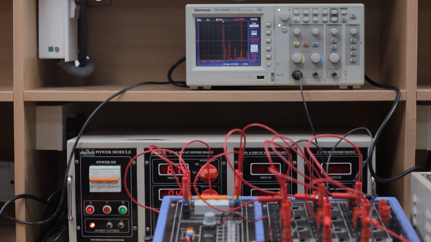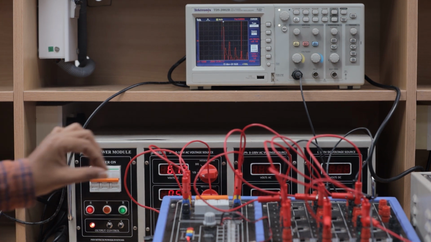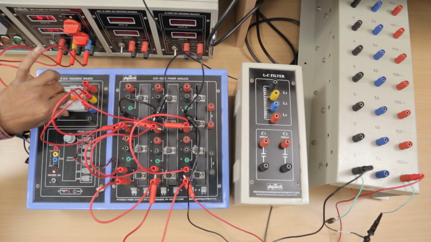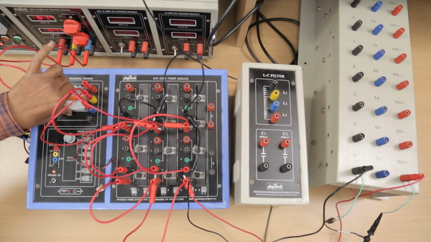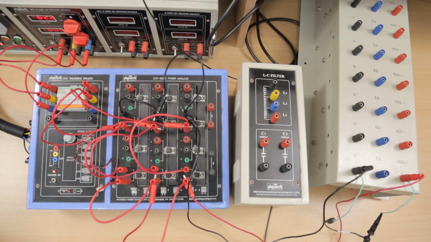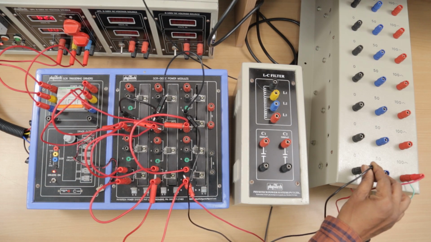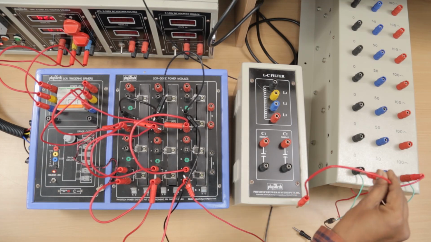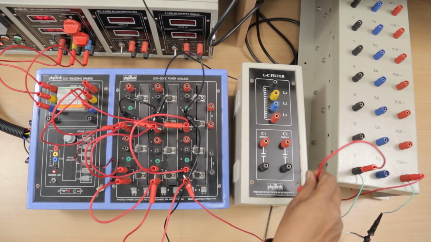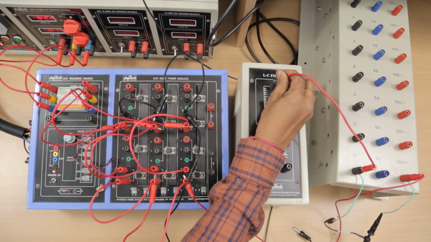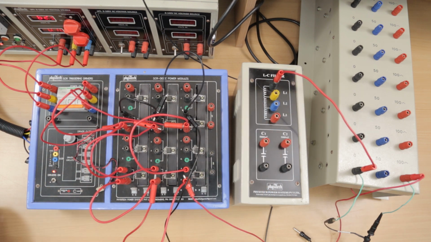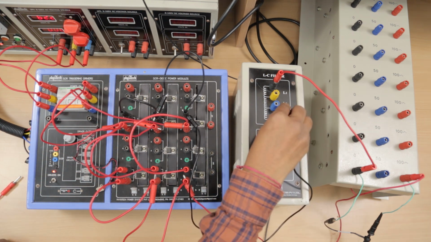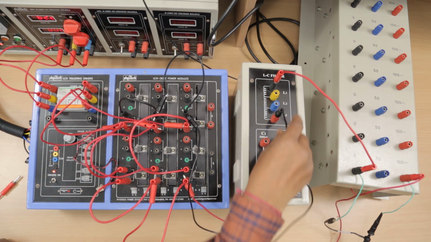Now we will do the RL circuit. For this, make off your MCB of the SCR diode power module and remove one of the load terminals. Connect from another load terminal to the inductance terminal, and the inductor's other terminal to the joining point of all the anodes.